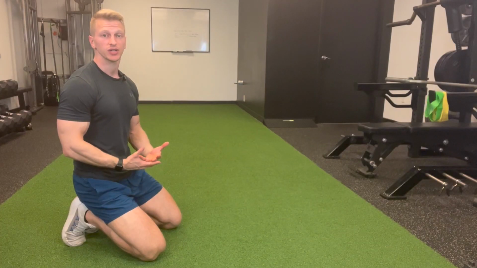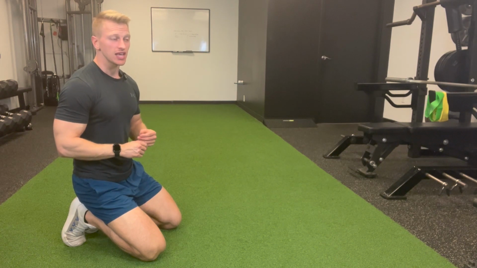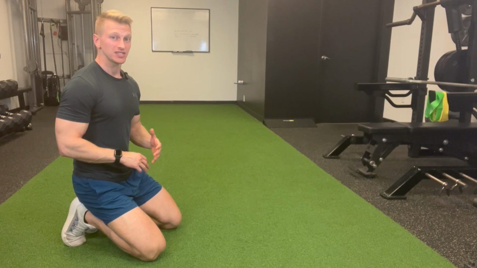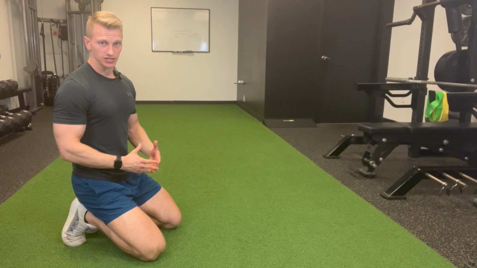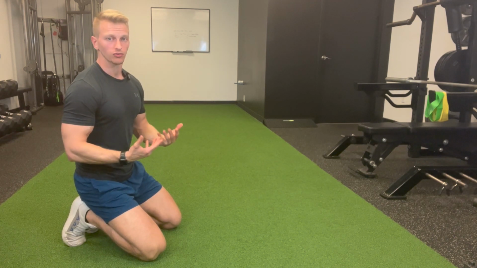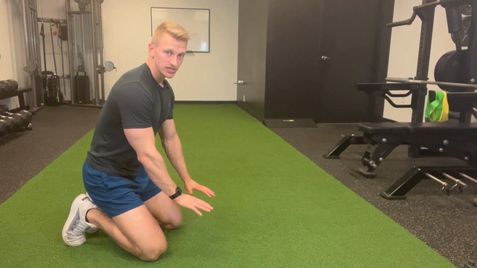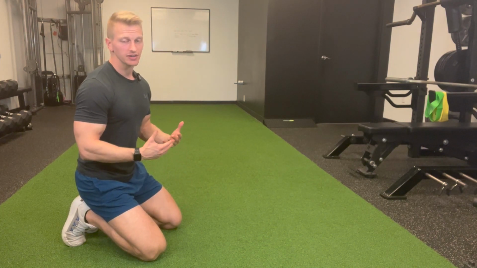So the next exercise we can do is just a quadruped breathing. But a lot of times people unknowingly make a mistake of over rounding in this exercise. But let's first understand what's going on with our normal respiration mechanics. When we go in a quadruped position, we are letting gravity do a lot of the work.